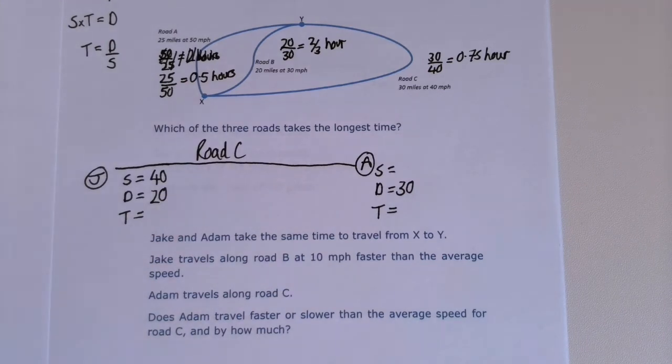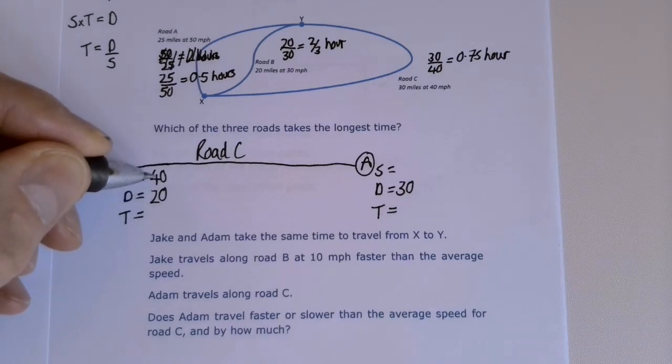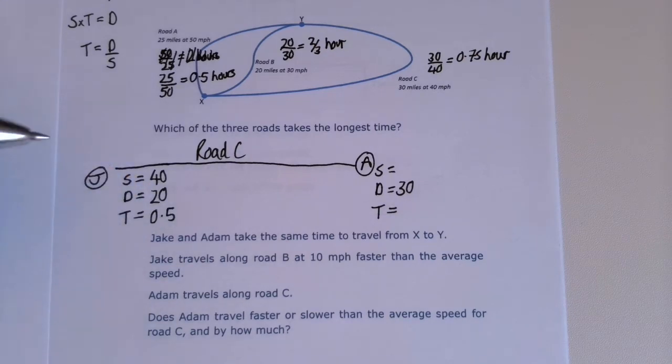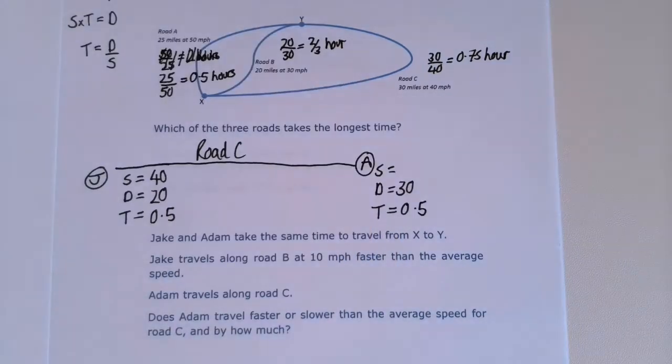But I can work out this time, can't I? Distance divided by speed. I can work out Jake's time. So 20 divided by 40 is 0.5. It takes him half an hour. So I therefore know, because it says they take the same time, that it's half an hour for Adam as well.